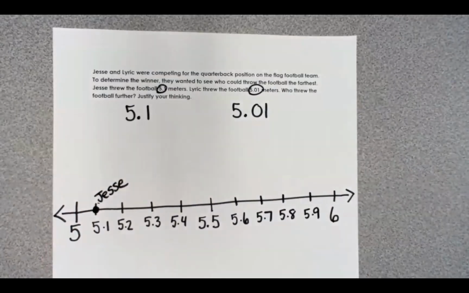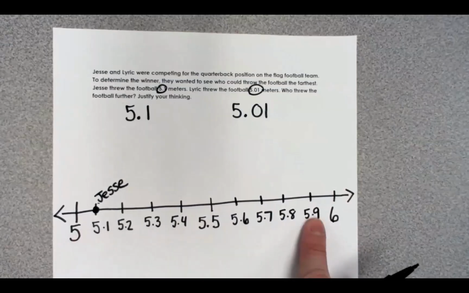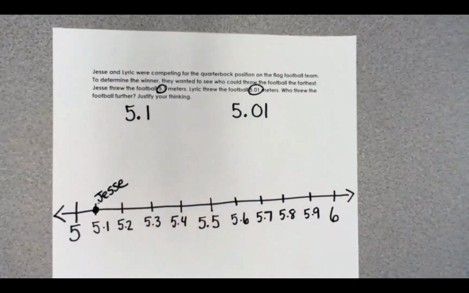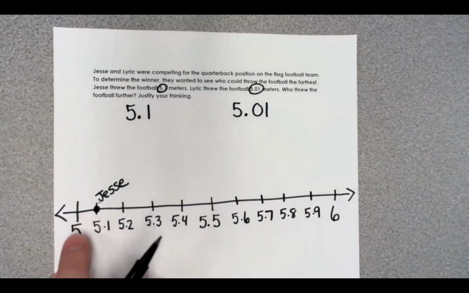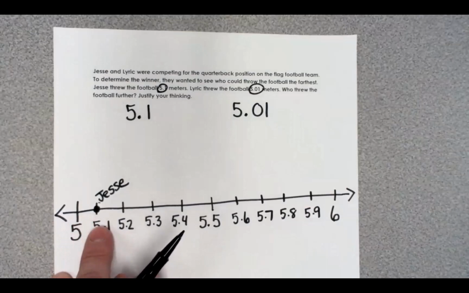Now, when I look at Lyric's distance of 5 1/100, I see that there is a 0 in the tenths place and a 1 in the hundredths place. When I think about what I know about powers of 10, I remember that when I partitioned the number line into tenths, there were 10 spaces, and I can apply the same understanding when I partition to hundredths. There would be 10 spaces between each tick mark, so I can partition the space between 5 wholes and 5 1/10 into 10 equal parts. So I can determine where 5 1/100 would be placed.